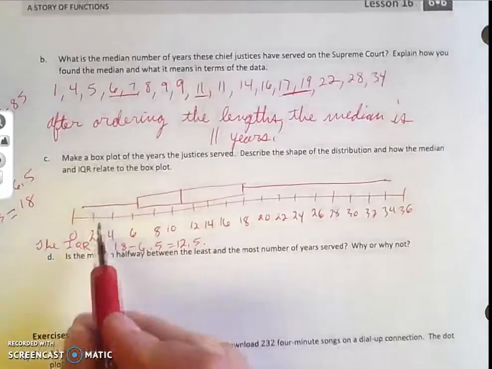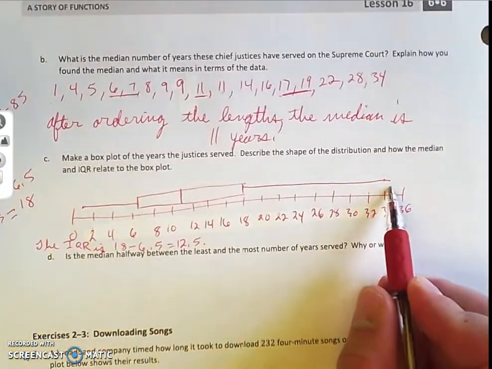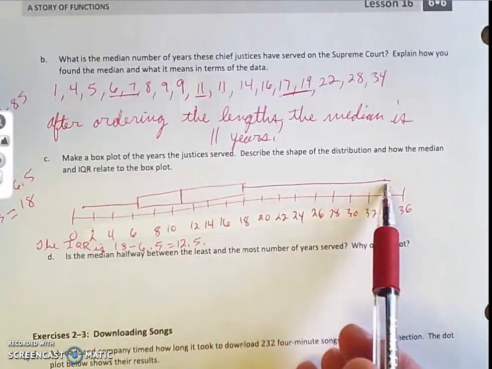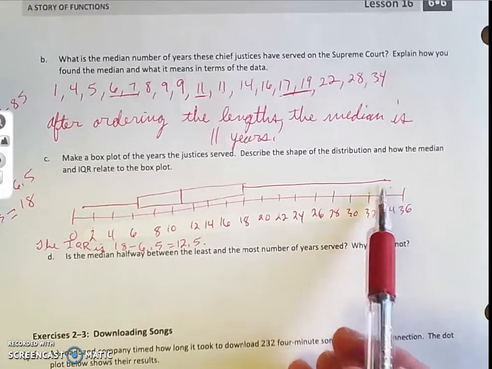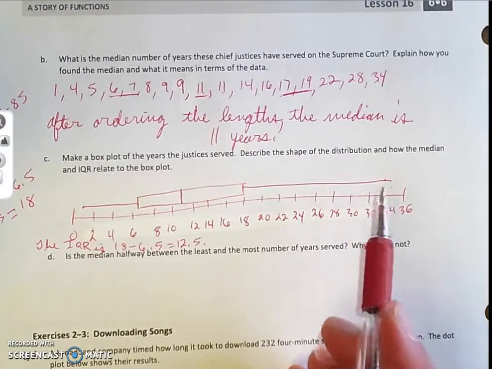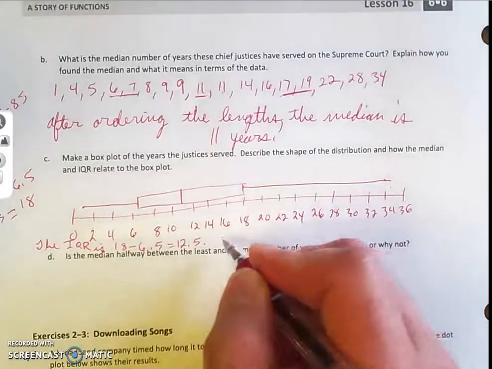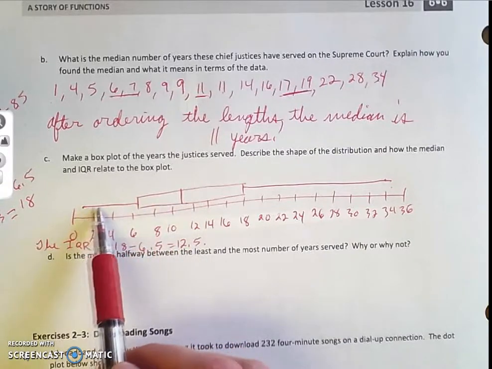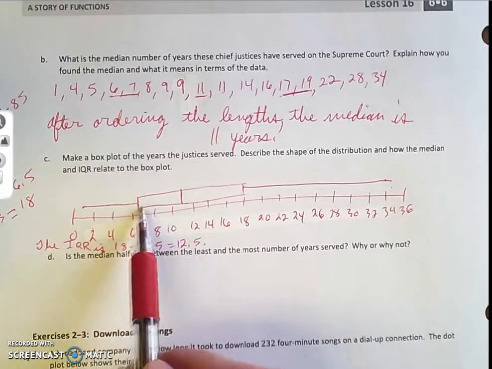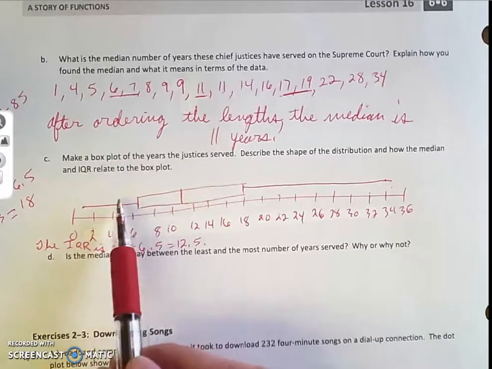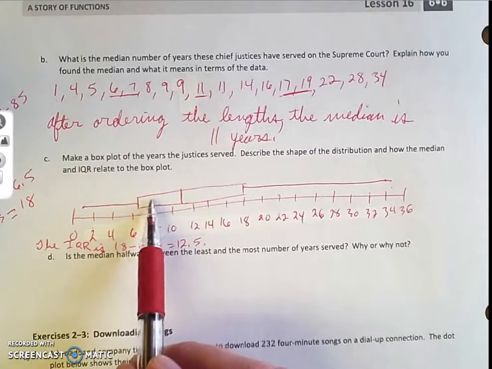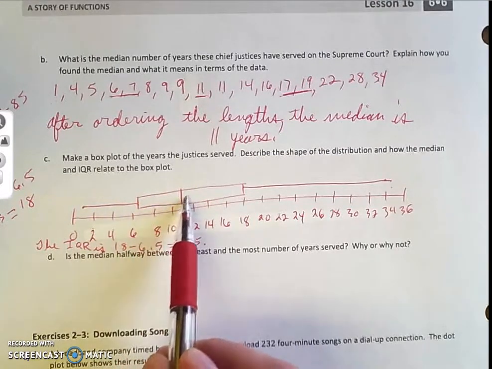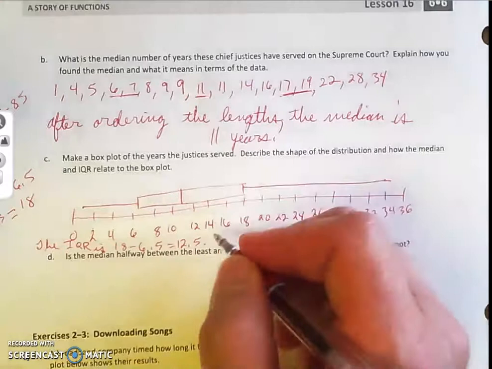Okay, so then what we take a look at is our overall range, we see is 1 to 34. Okay, and we see that we have that skewed right line off on the right side going off to our maximum. And noticing that we have a smaller line here and a smaller part of the box here, that tells us that we have more Chief Justices serving on this lower end. So we've got a smaller cluster, we have less variability in this part of our plot.